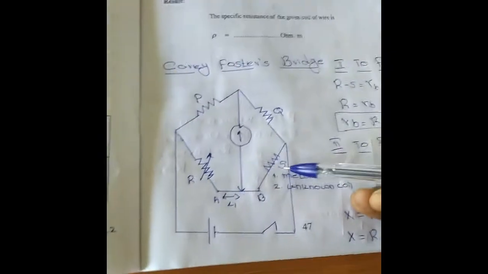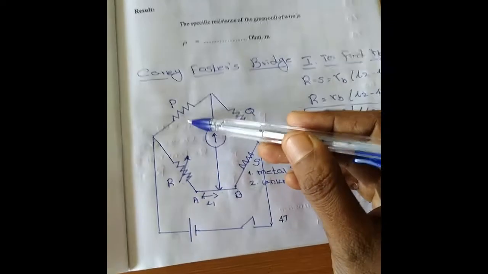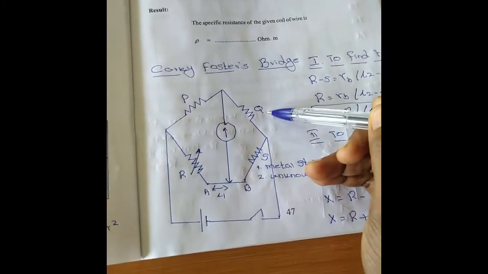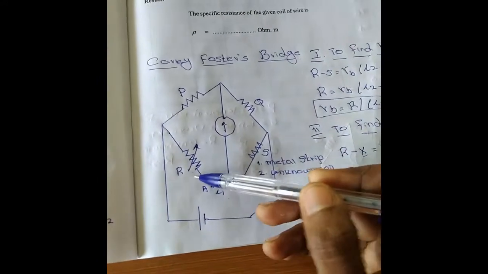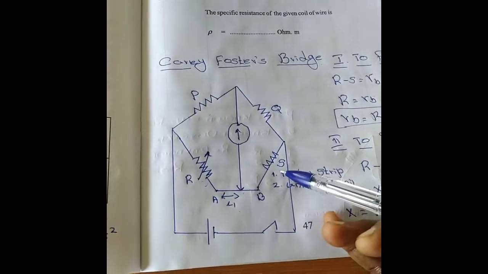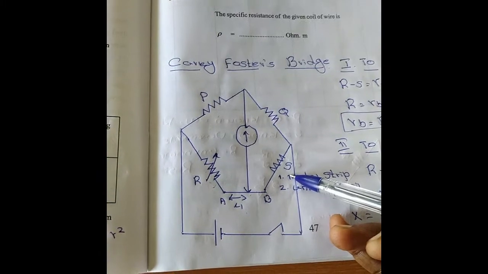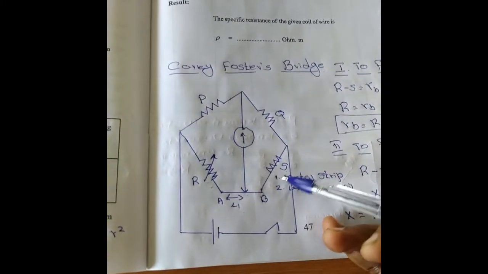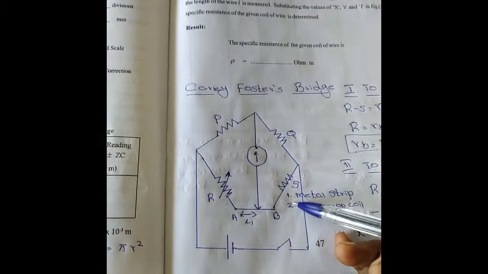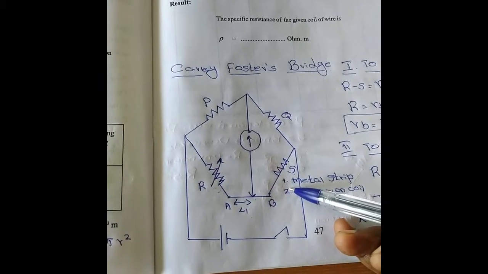So let us see about Carey Foster bridge. This is the circuit for a Carey Foster bridge. Here we have the resistances P and Q which are equal and known. This is the variable resistance R, and this is our unknown resistance S. Actually, in Carey Foster bridge we'll be doing the experiment in two parts.